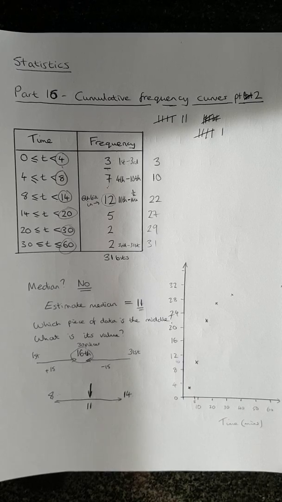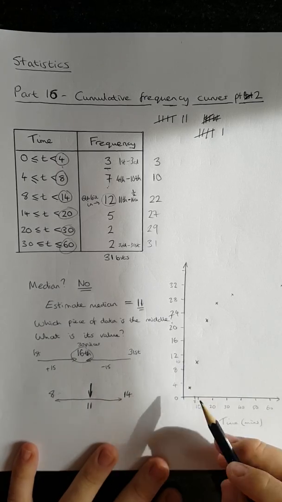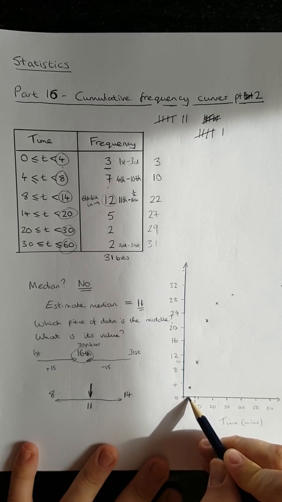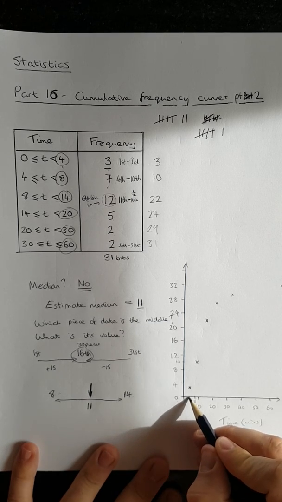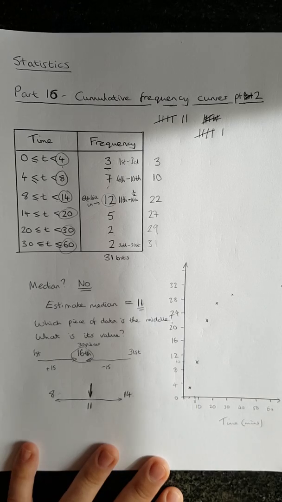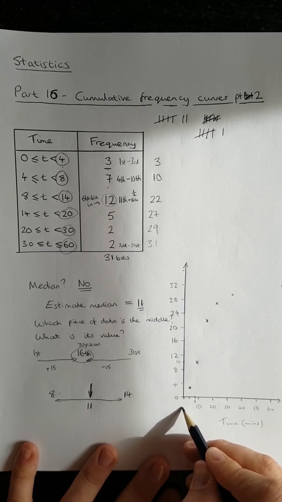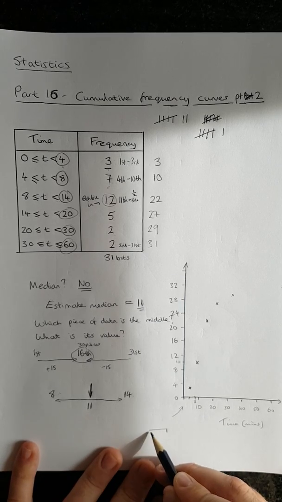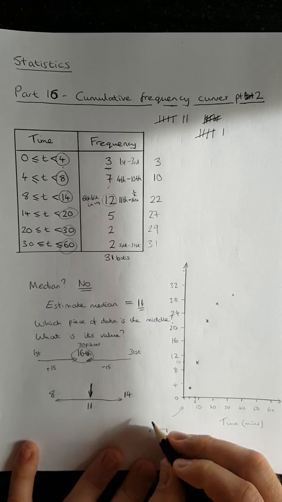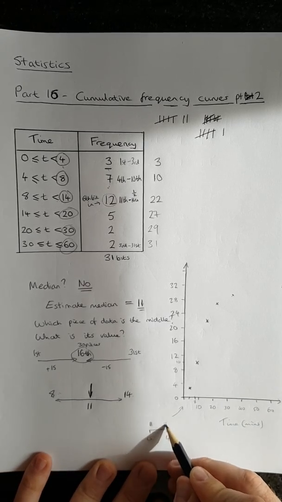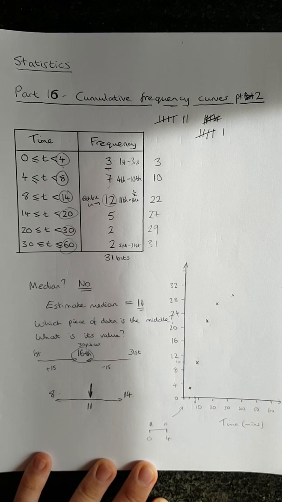Now, what this shape has done is told me that the first 3 bits of data lie here in this interval 0 to 4. Now, we don't know if all those bits of data in that interval from 0 to 4 minutes all come right at the start, 1, 2, 3, or right at the end, or if they're spread out equally.